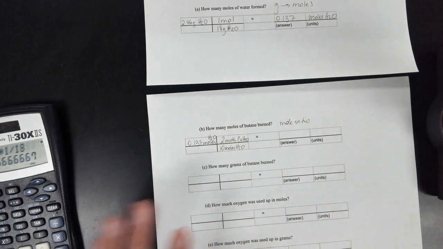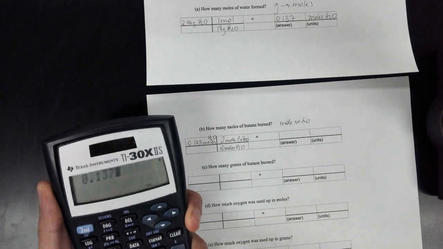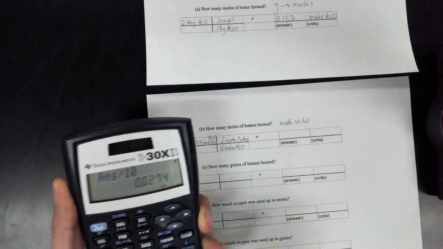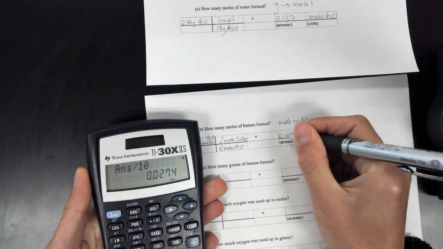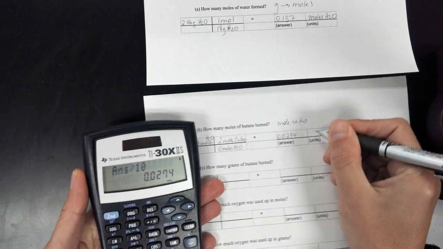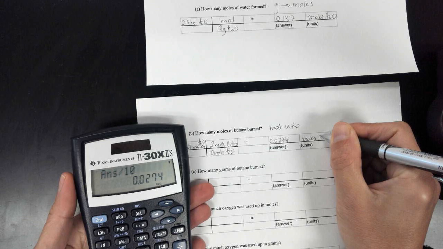Alright, and then plugging into my calculator, I get 0.137 times 2 divided by 10, 0.0274, and that is moles of butane.